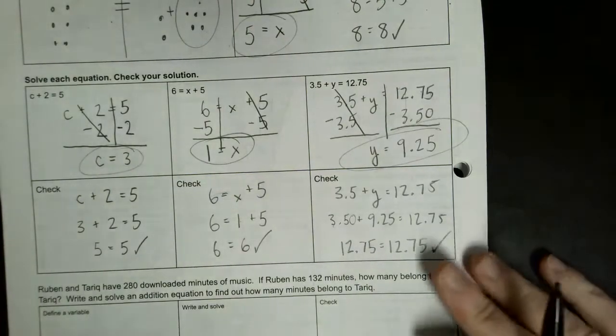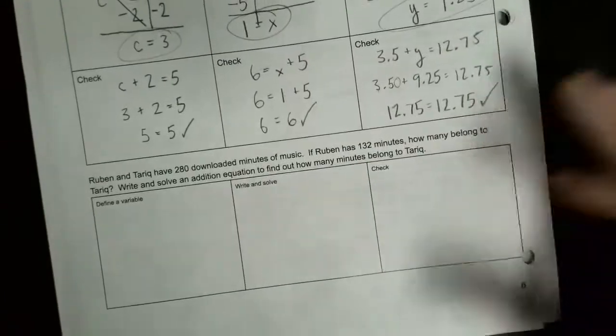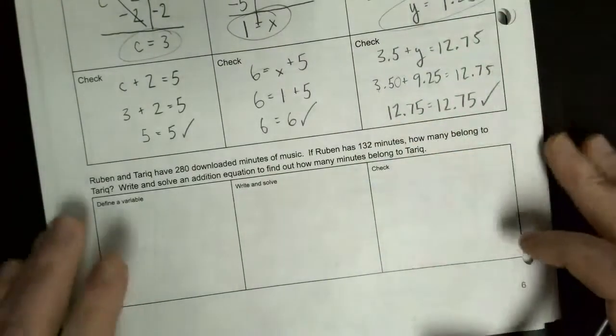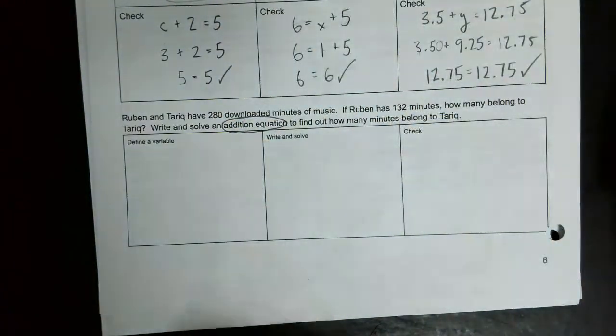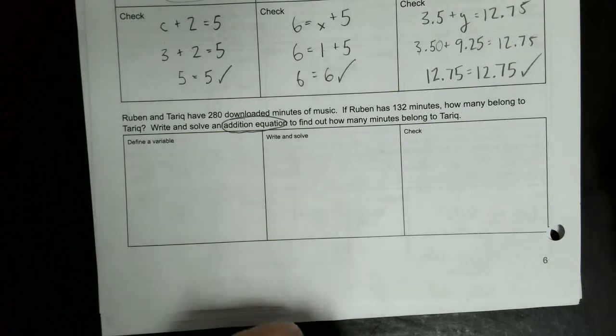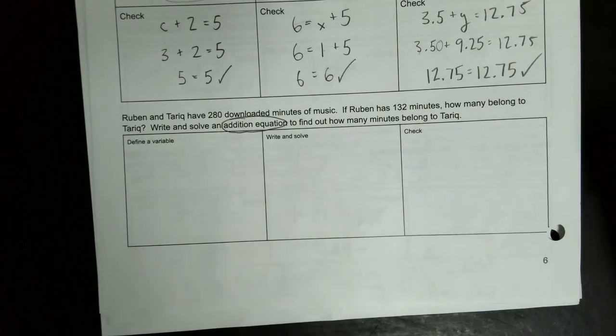All right, so let's check out this one. This one's a little different. So this one we have to actually write the equation. And this is going to be an addition equation. How do I know? Well, if I look here, it says write and solve an addition equation. Okay. All right. It says Ruben and Tariq have 280 downloaded minutes of music. So that's the total. I'm going to write that down.